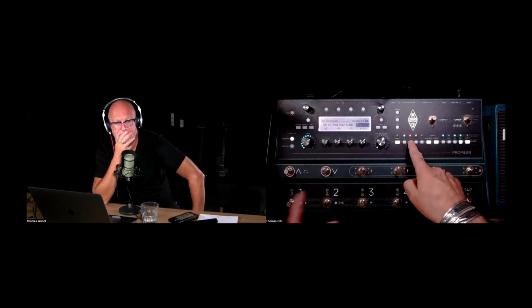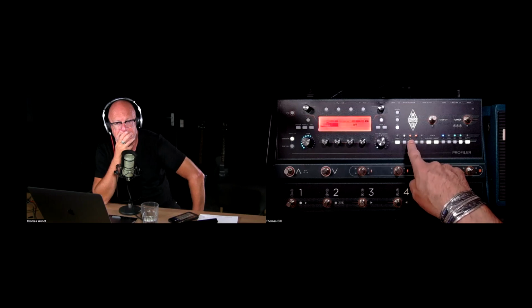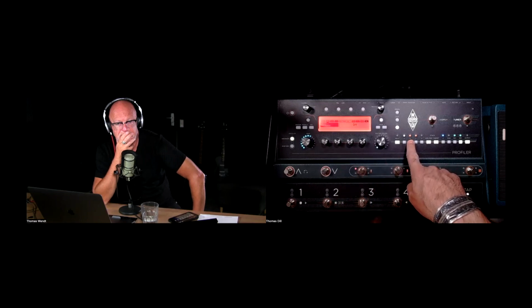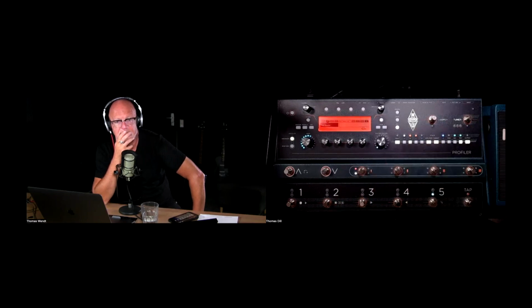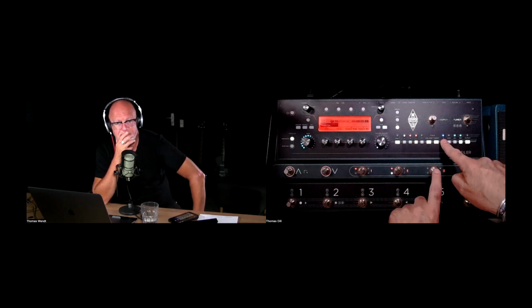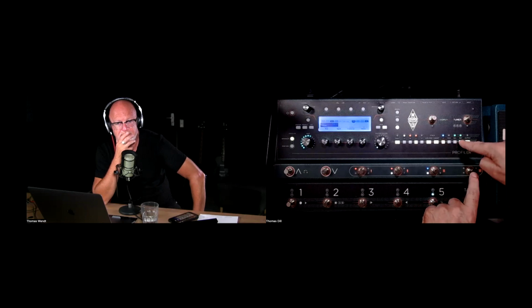Then we have the pure booster. To just assign the on-off setting for one effect module, you have to press the button here, this one, B, and press at the same time then the effect switch. So now I can control the pure booster on and off with the switch 1. I do the same with the fuzz, the tremolo, and the delay.